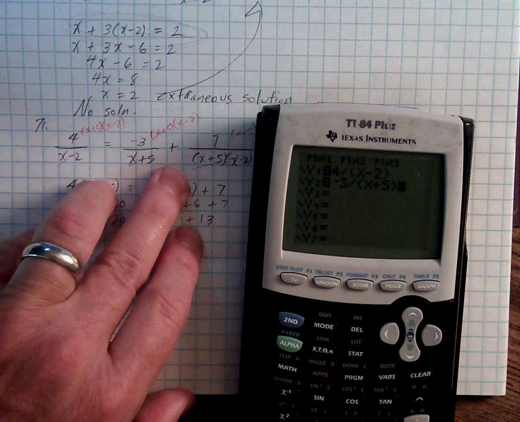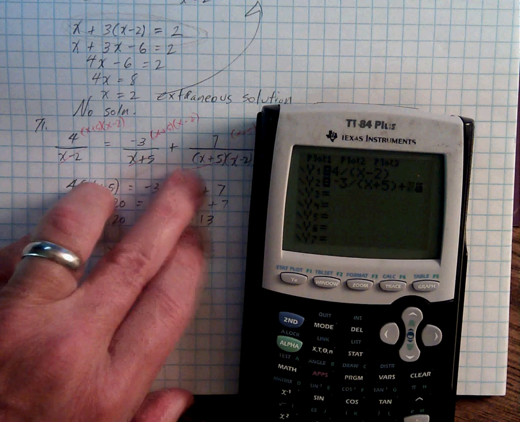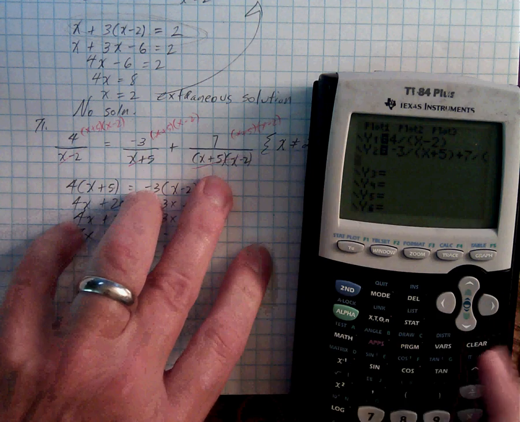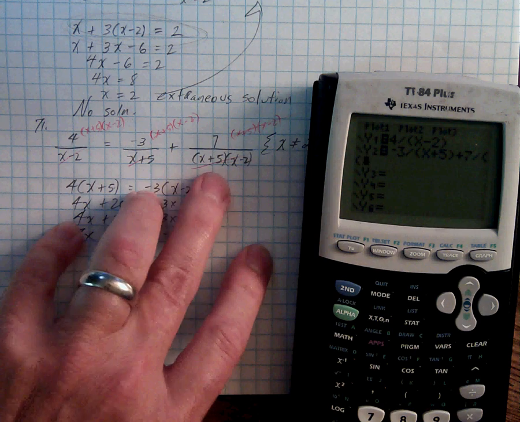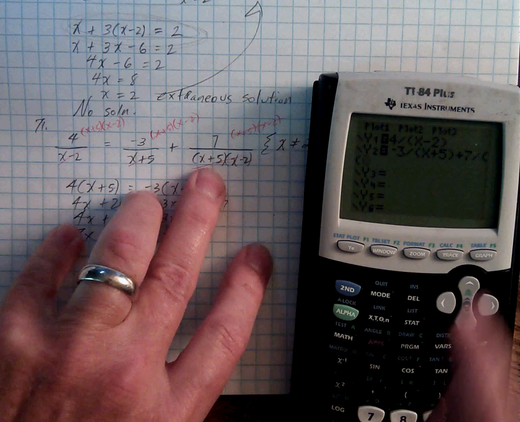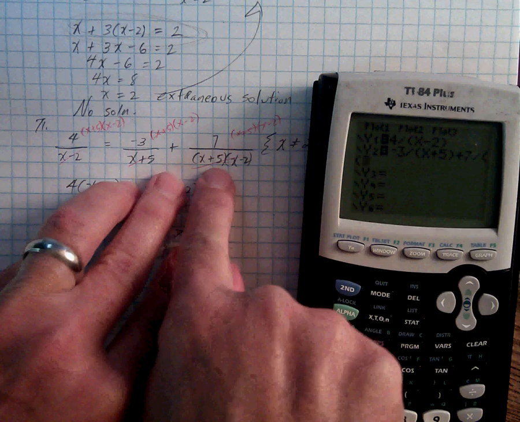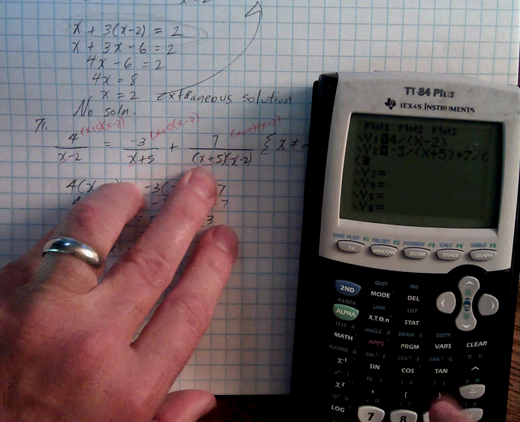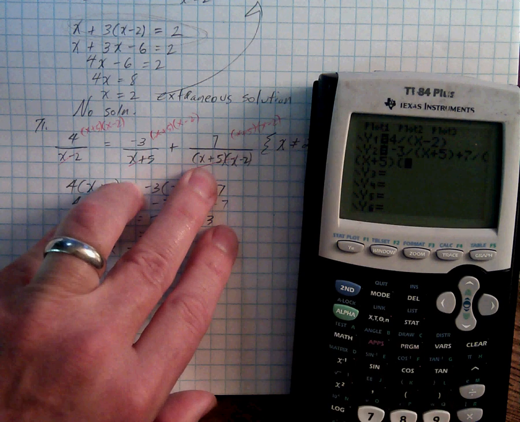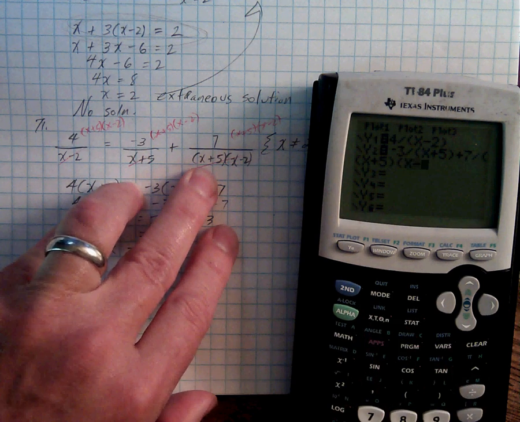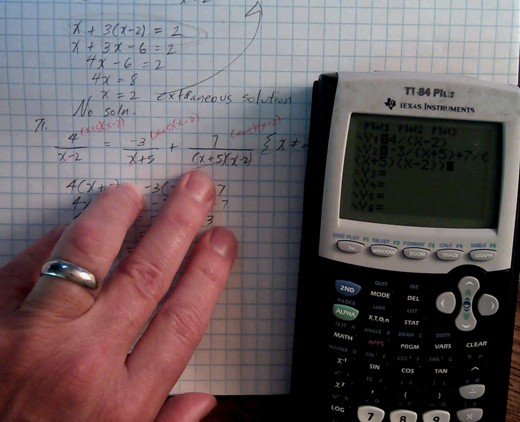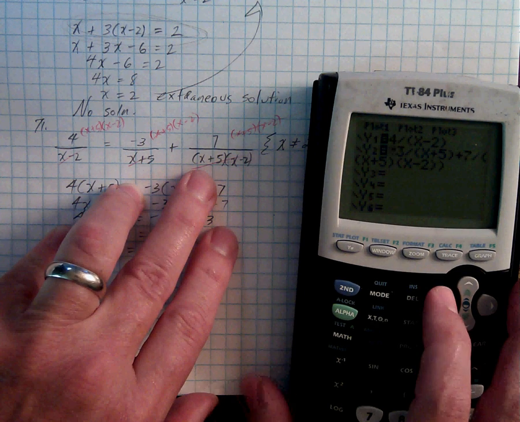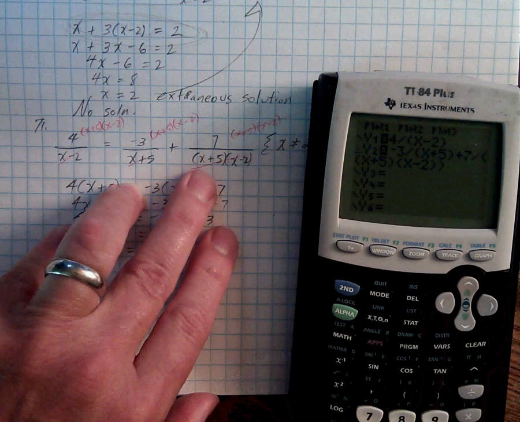plus 7 over, and then I'm going to do a double parenthesis here. To make sure I enclose the whole x plus 5, x minus 2 in the denominator. So x plus 5, x minus 2, close, close. Alright, and I'll do the same thing. I'll make that second equation bold so we can differentiate between them.